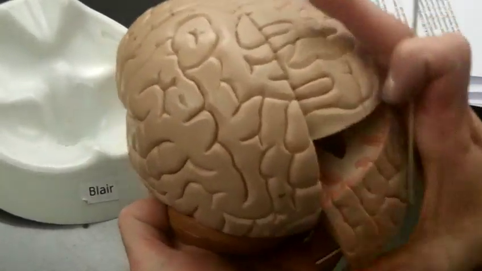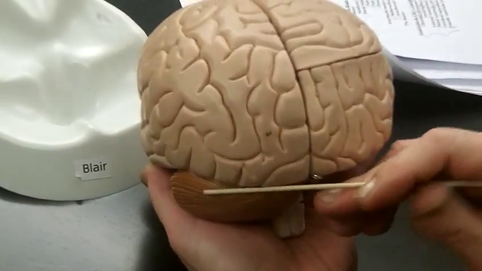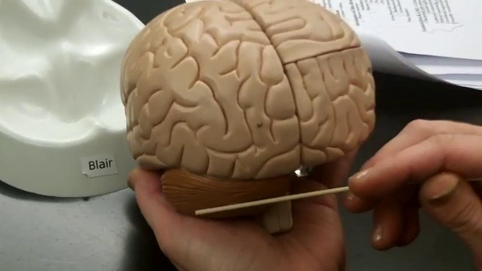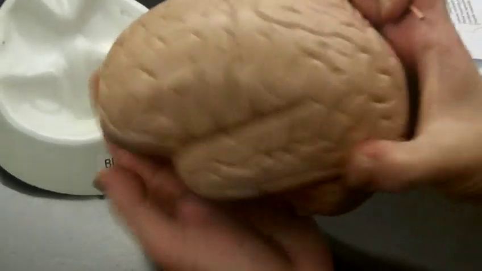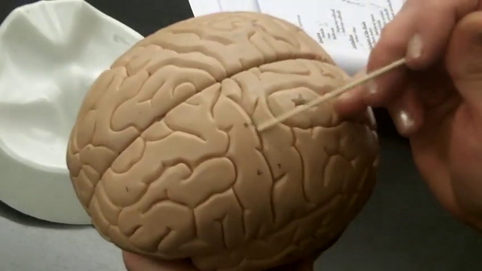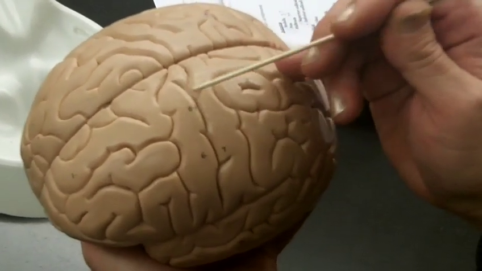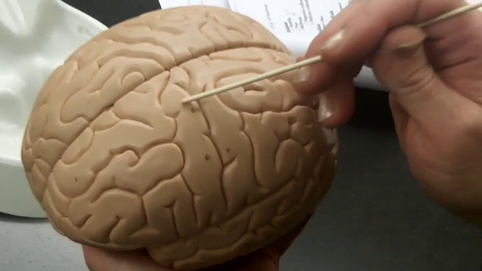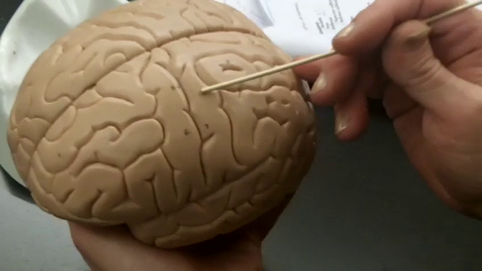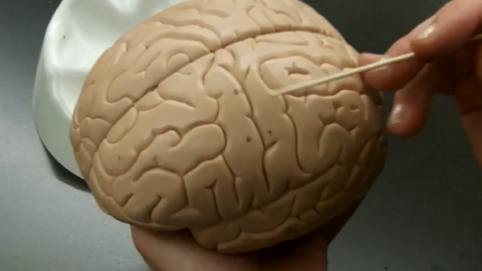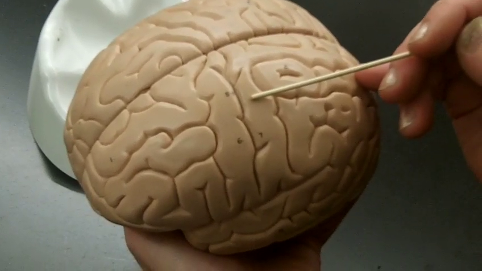On the back here, in between the cerebrum and the cerebellum, that's the transverse fissure. Okay. Now, when you look here at the central sulcus, in front of it is the precentral gyrus, which is where you find the primary motor cortex. Behind the central sulcus is where you have the postcentral gyrus, and that's where you find the primary somatosensory cortex.